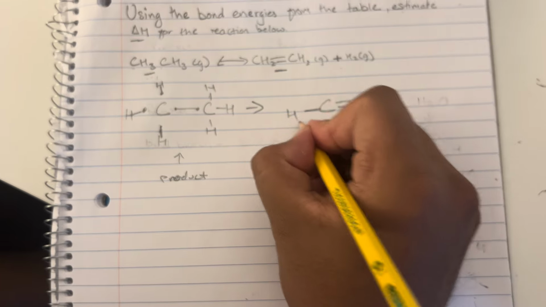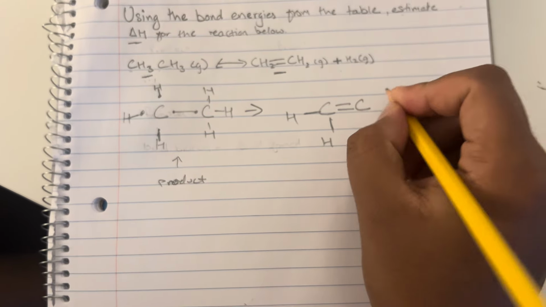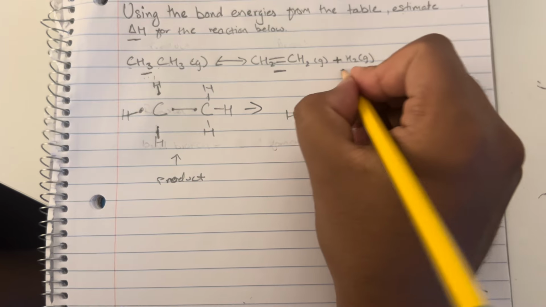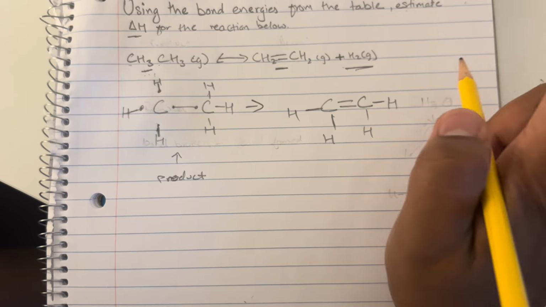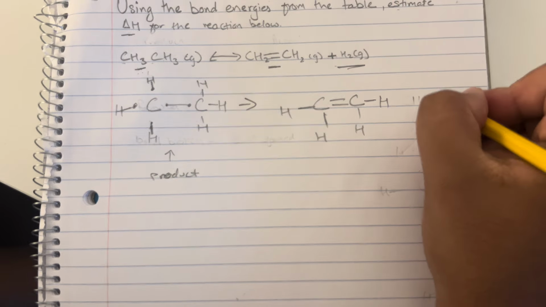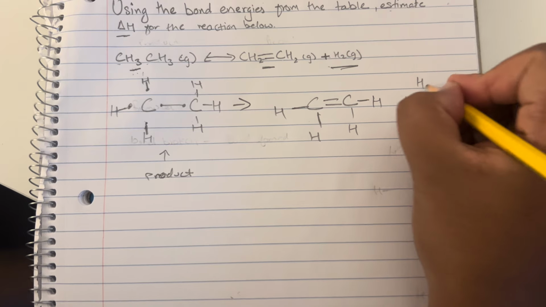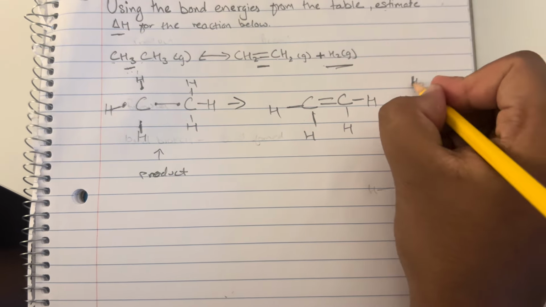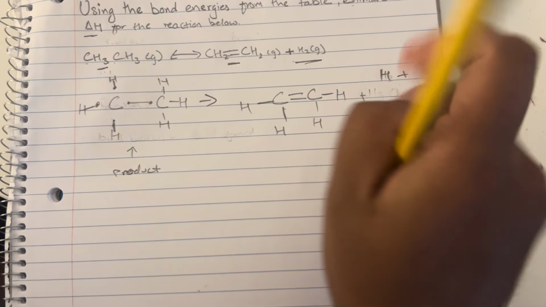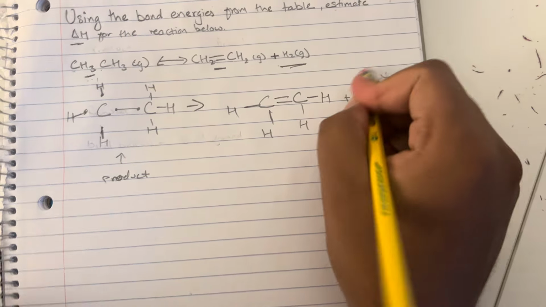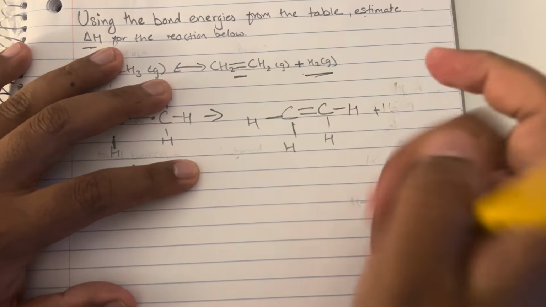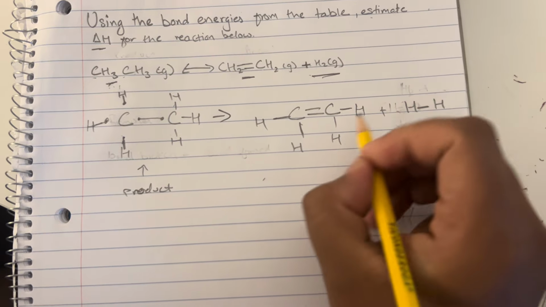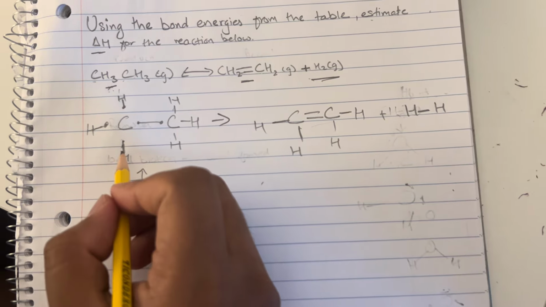And there are two hydrogen molecules dancing over here. It's going to be connecting like this, bond pairs. Keep in mind, these are not bonded together, but these are.